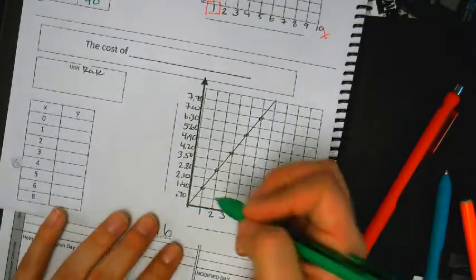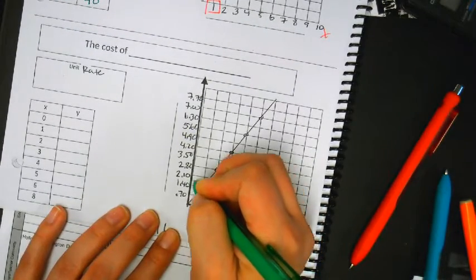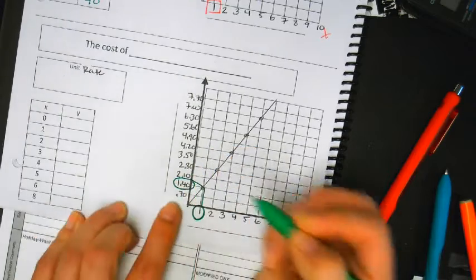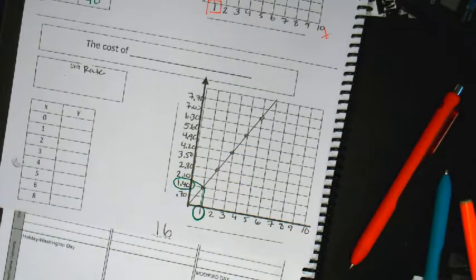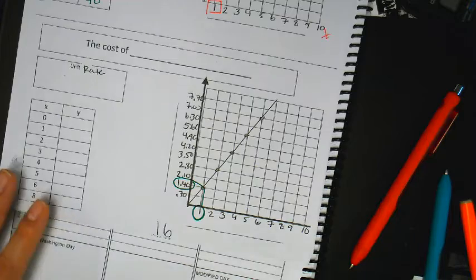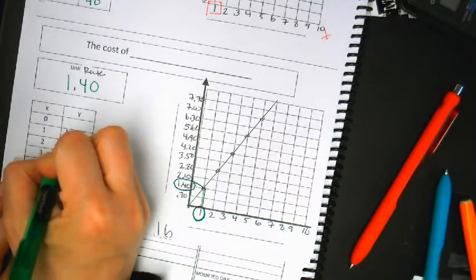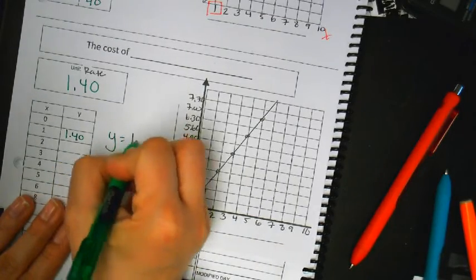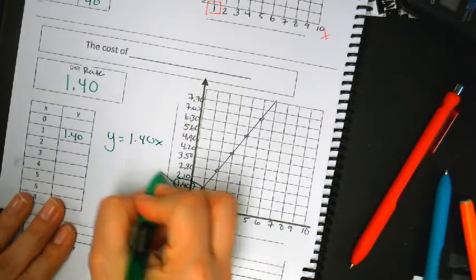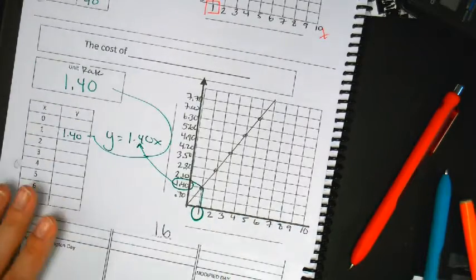So you go look for the 1 on your X, and then you go to the dot, and whatever Y is, that's your unit rate. So even though we're going up by 70 cents, that's not the unit rate. So our unit rate is 140. So what's my equation? Good. So right there, right there, right there. It's all over the place.